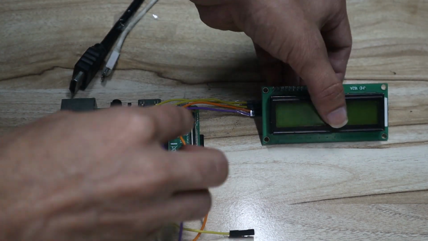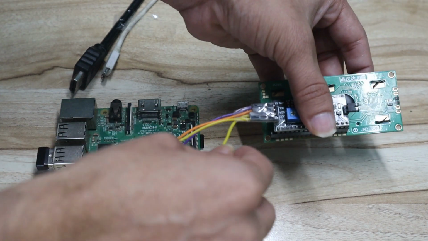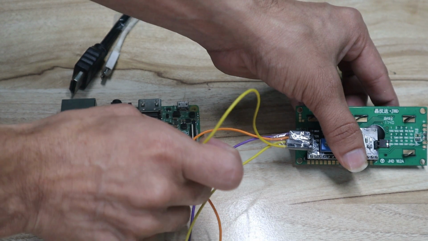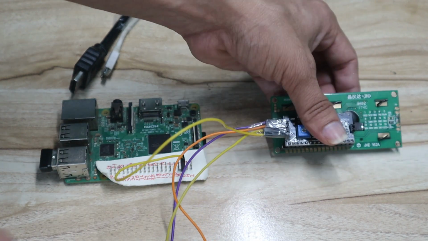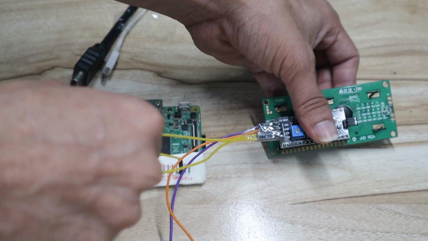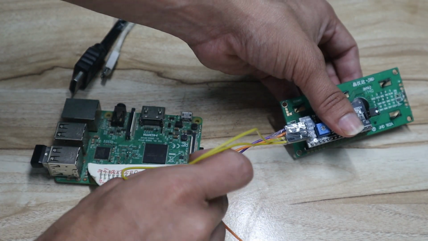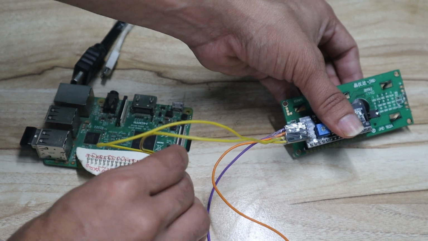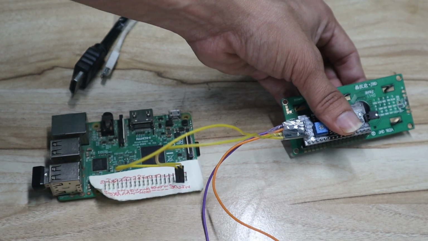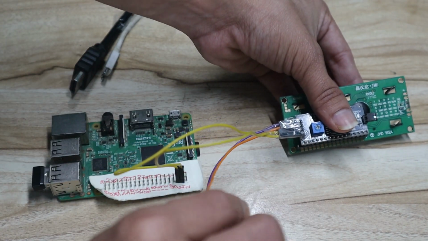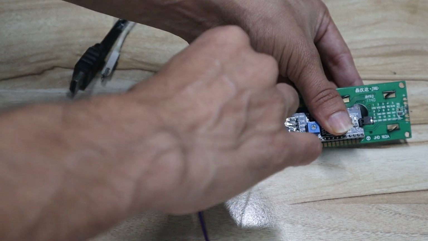Now first connect the ground pin of the LCD module to the Raspberry Pi. This is my ground pin, the first ground pin, that is connected to pin number 6 of the Raspberry Pi. Okay, this part is completed. Now the VCC pin. This is the VCC pin that should be connected to pin number 4 of the Raspberry Pi. Okay, that is also done. After that the SDA pin. This is the SDA pin that should be connected to pin number 3 of the Raspberry Pi.